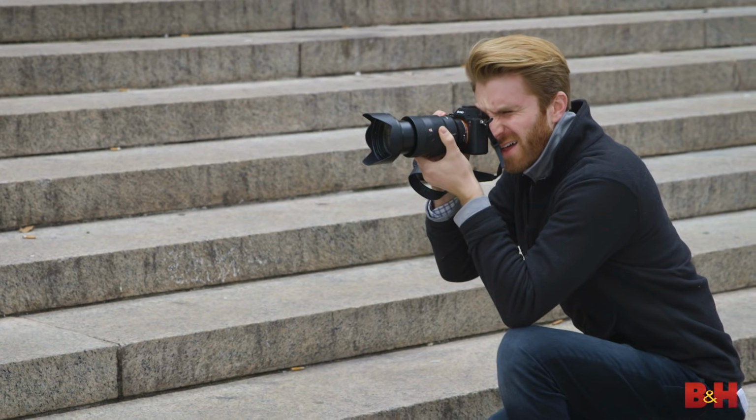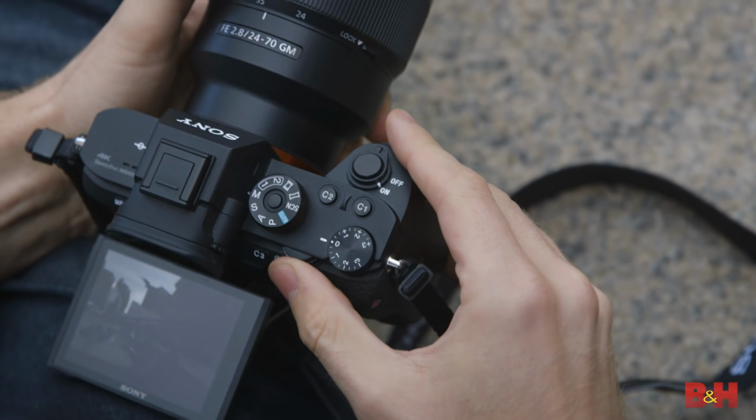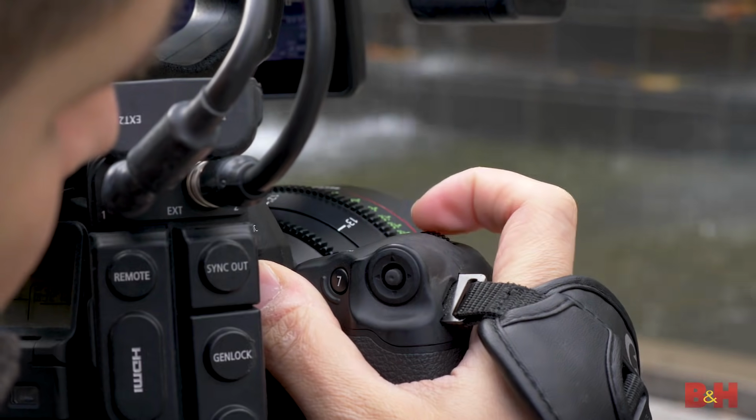Photography and videography have a shared common history. Each relies on the same camera settings to create an image, but each in different ways. And if you're an image maker looking to break into videography, here are 6 things that every photographer should consider before shooting video.